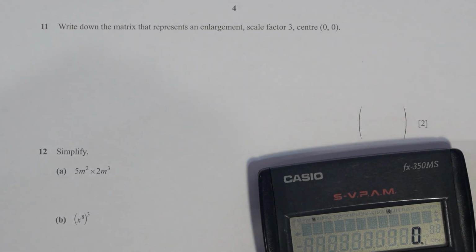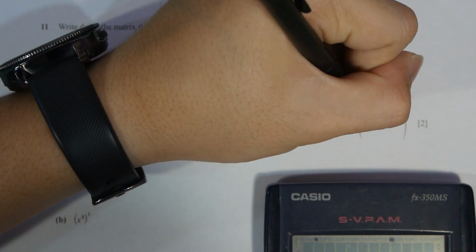Question 11, pretty straightforward. Your 2 times 2 matrix should be 3003.